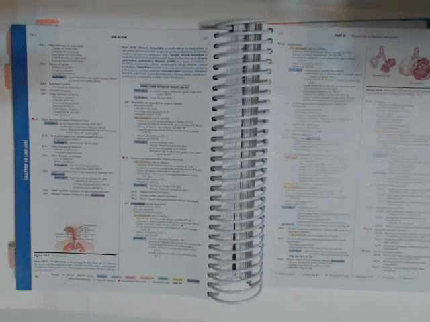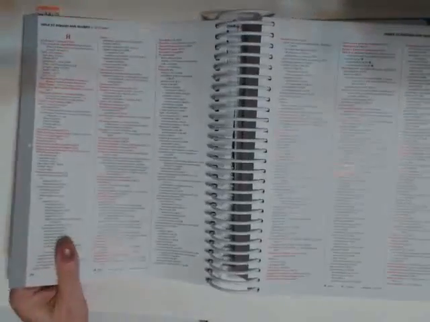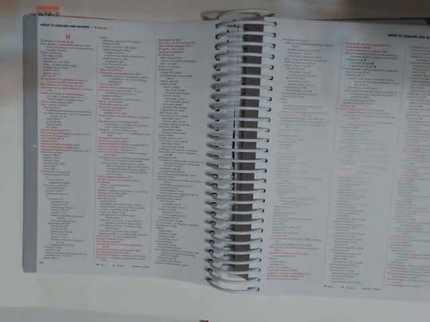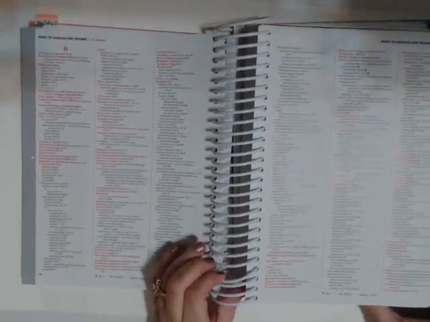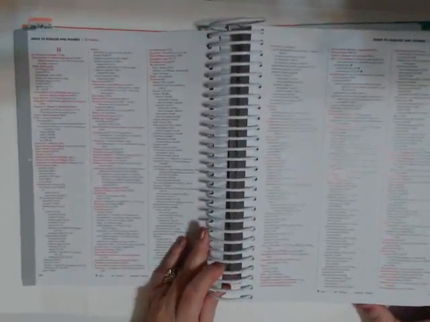Okay, let's do one more. There's still quite a bit of tweaking to all of this. This is just the basics. There's a whole lot of pregnancy stuff and just crazy stuff. Okay, let's look up headache. Go to headache. In the index, remember, we always go to the index first.